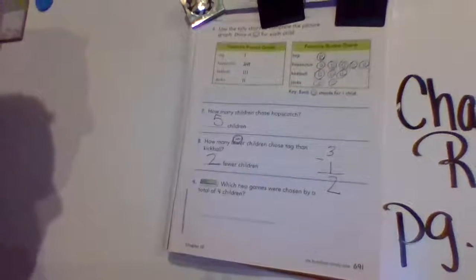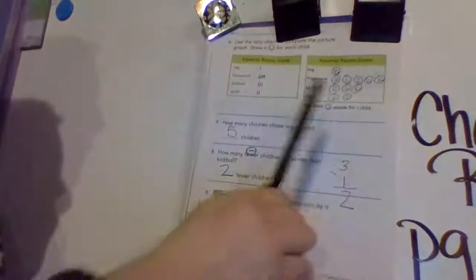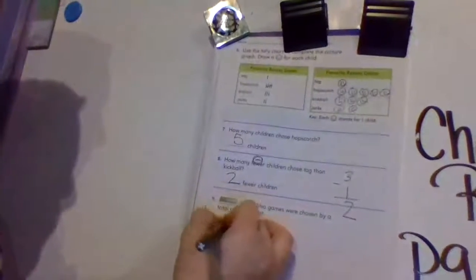Which 2 games were chosen by a total of 4 children? So if we added up these 2 games, it would equal 4. So we have to go up to our graph. Which of these, if we added 2 rows together, would total 4? So we know 1 and 5 would equal 6. That wouldn't be good. How about tag, which is 1, and kickball, which is 3? 1 plus 3. Oop, there we have it. Tag and kickball.